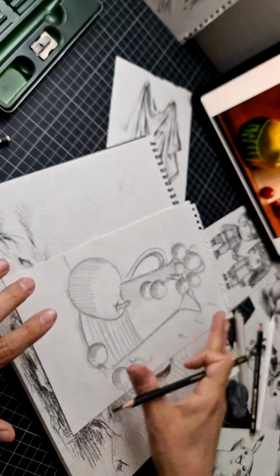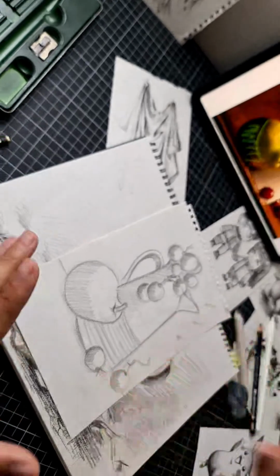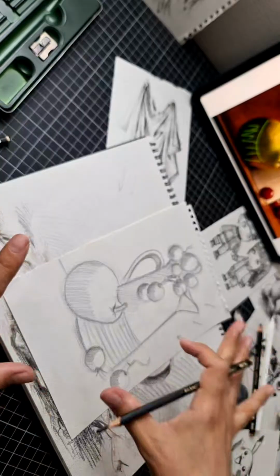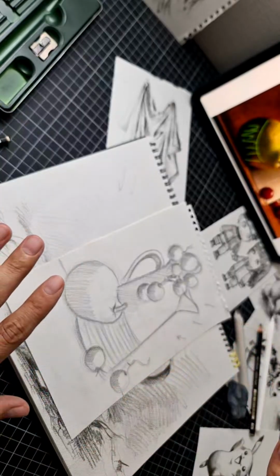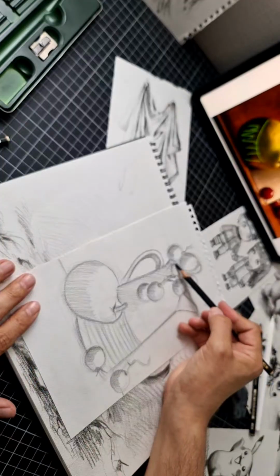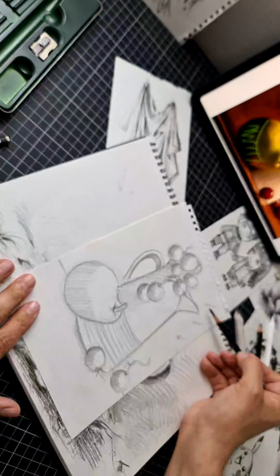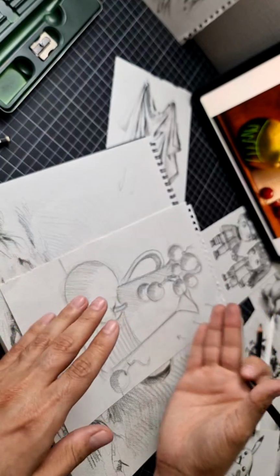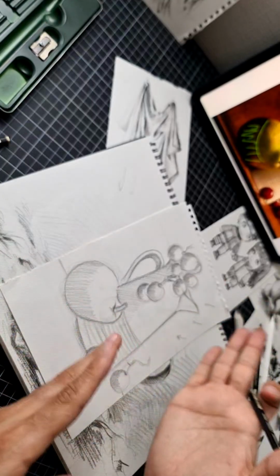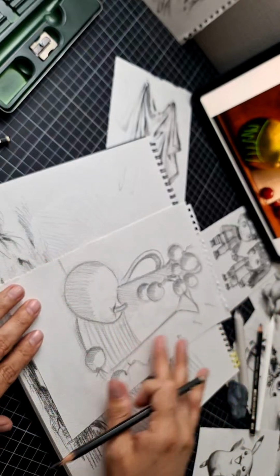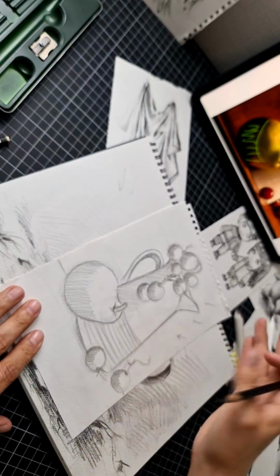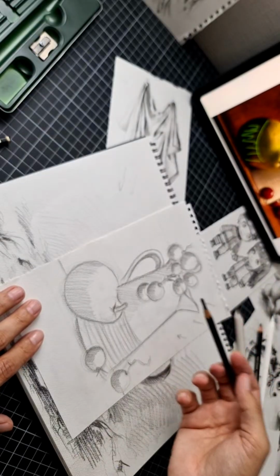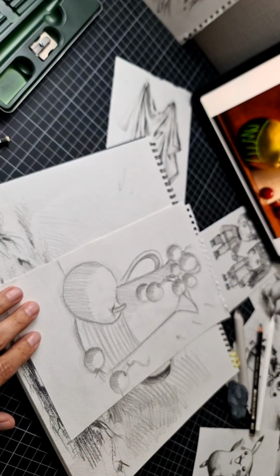So now, as you can see, when you look at it, you immediately understand where the light is coming from. It immediately tells you that the light is coming from the right, and it's hitting all of these surfaces. Wherever it's on the right side of my image is illuminated and highlighted, and the opposite side is darker. So now I can start adding more tone.